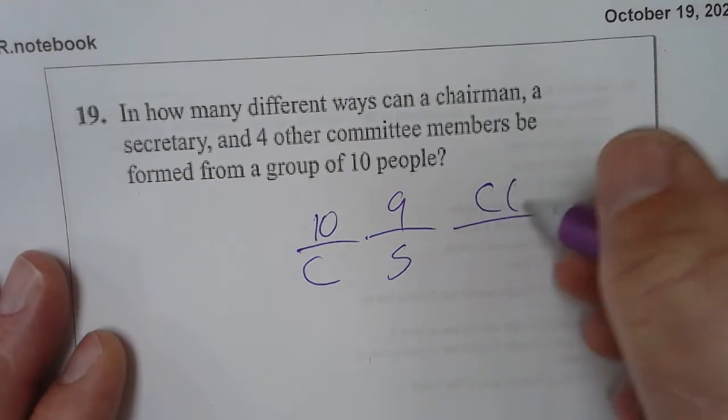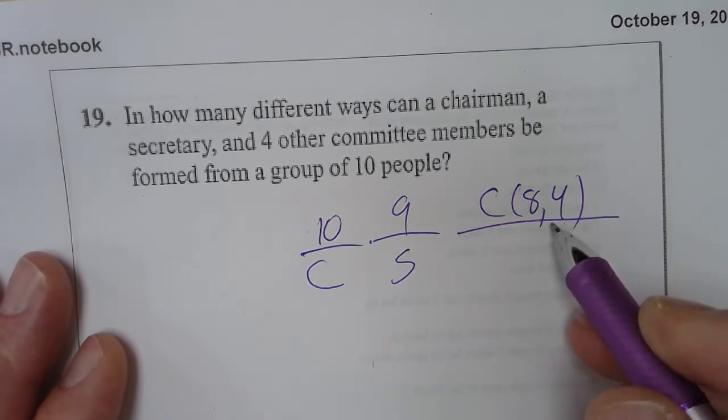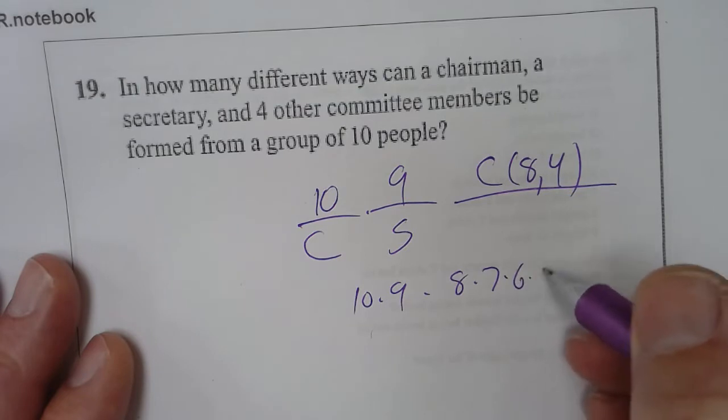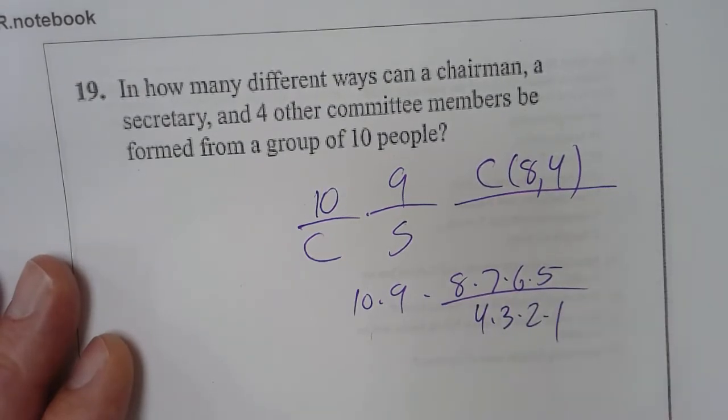So it's C(8,4). We just need 4 more people. All right. So this would be 10 times 9 times 8 times 7 times 6 times 5 divided by 4 factorial, 4 times 3 times 2 times 1.